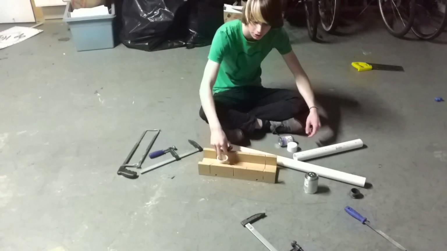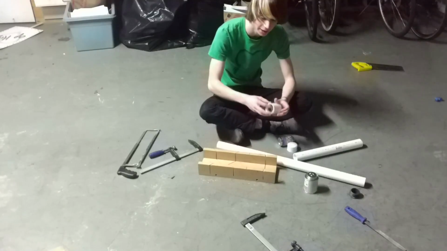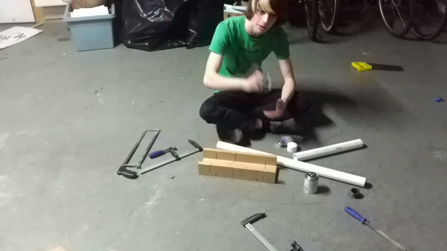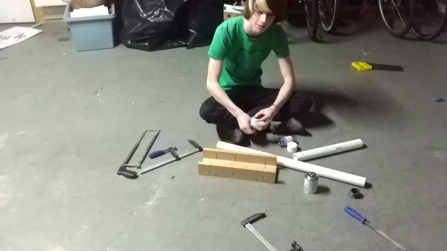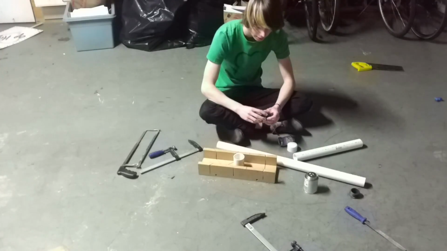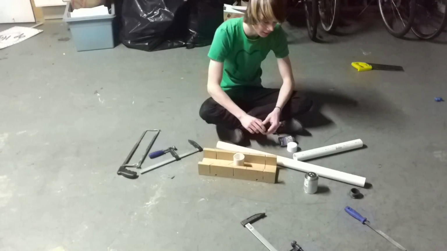So I have now a small piece that's going to stop our projectile from going all the way down into the place where we are going to use gas. And now all that's left is to stick it all together.